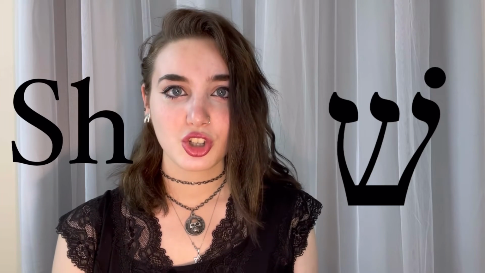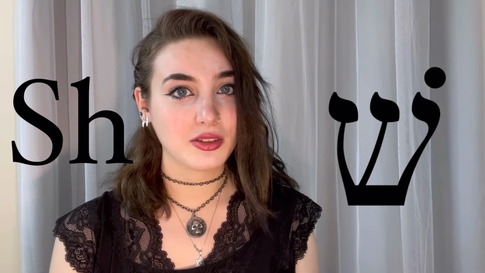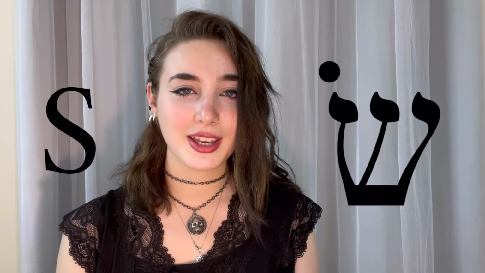And lastly, suf turns to tof, making the sound t instead of s. One last point. When the dot on the shin is on the right side, it makes sh. But when it's on the left side, it makes s, and it's called a sin.